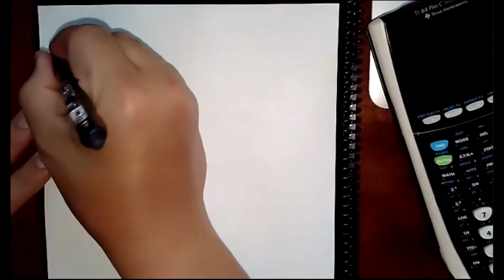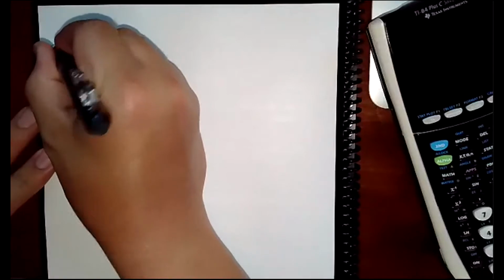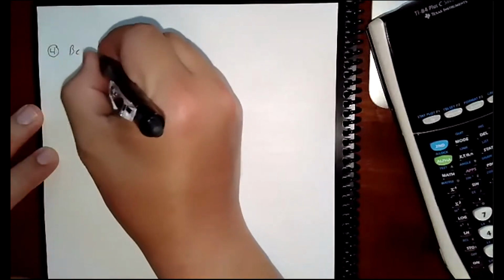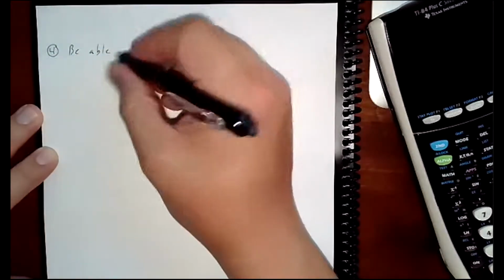Has anyone been able to use the Desmos within Lockdown Browser or no? Okay, there's some yes, I guess.